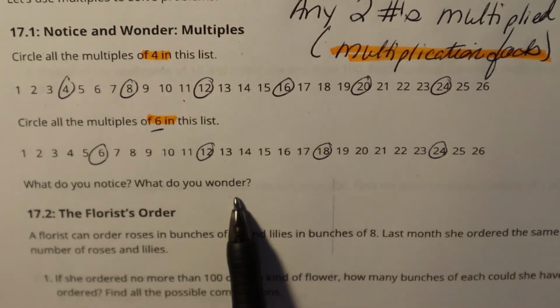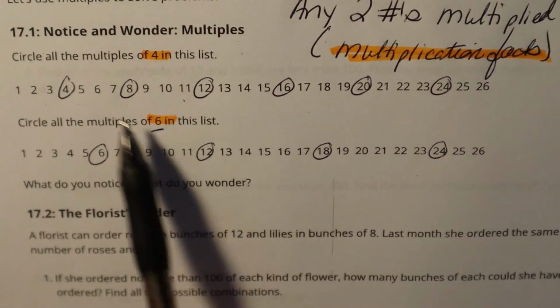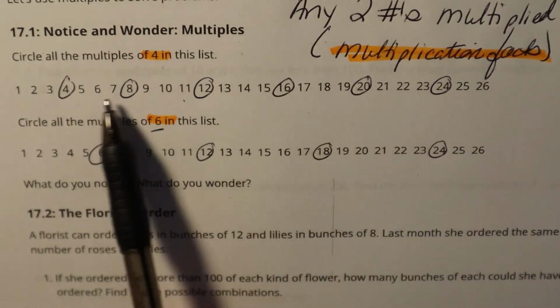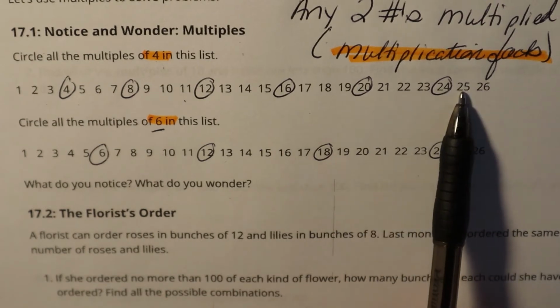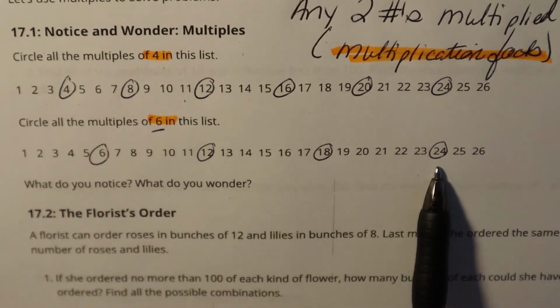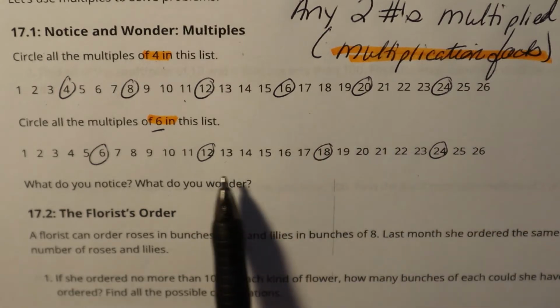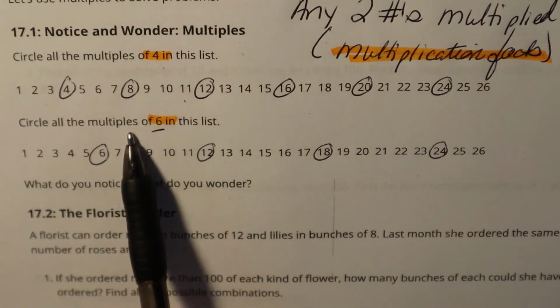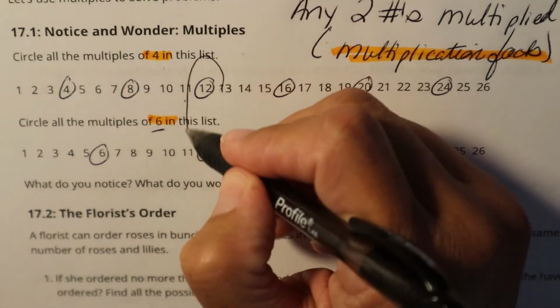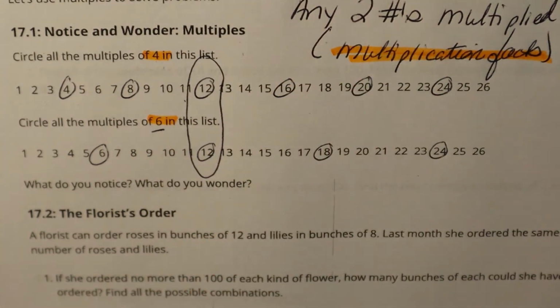What do you wonder? Well, I noticed that we had a lot more multiples of 4 than we had of 6. We had 1, 2, 3, 4, 5, 6 multiples of 4, but only 1, 2, 3, 4 multiples of 6. Something else I noticed is that these two numbers, 4 and 6, actually share some multiples. They both had 12, and they both had 24.